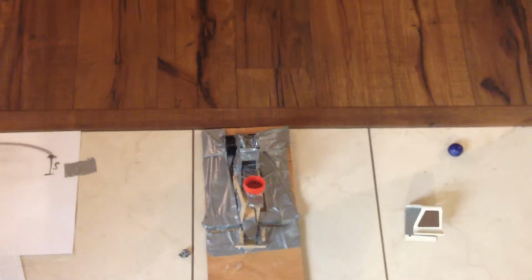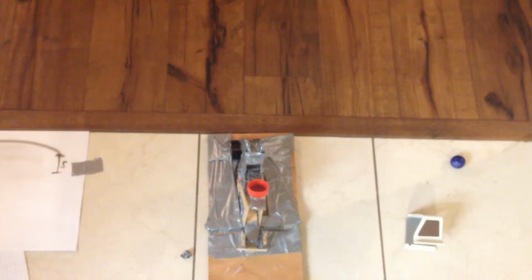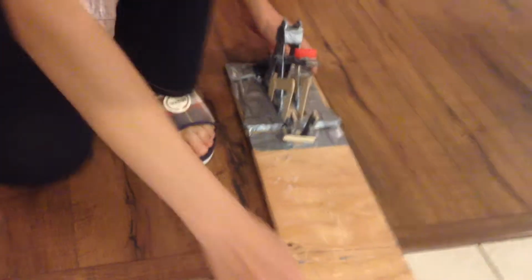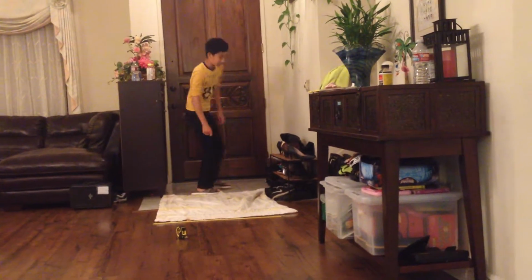And I'm going to try that. I'm going to move it and try to hit that at a height of about 5 inches.